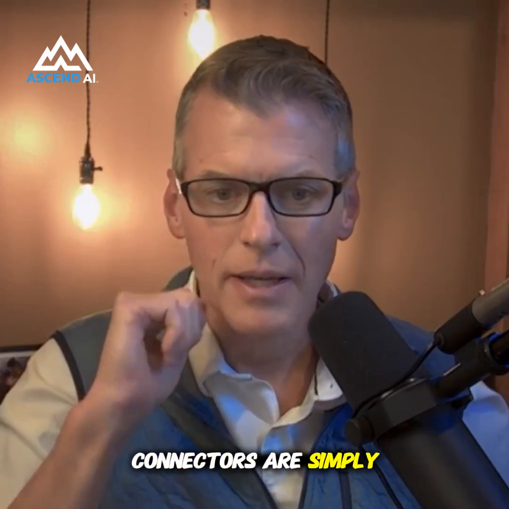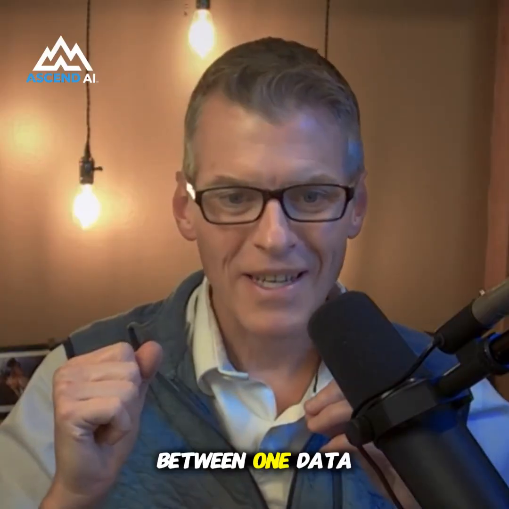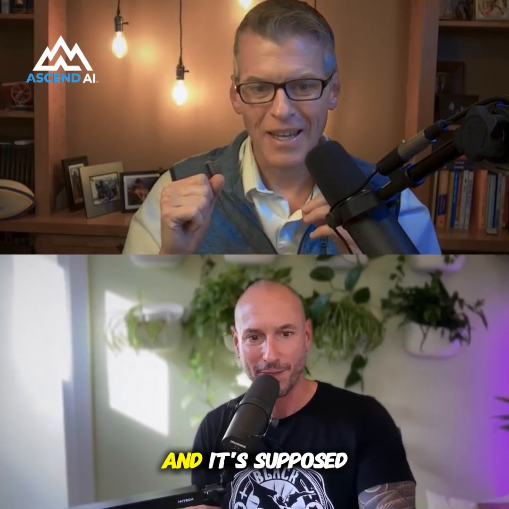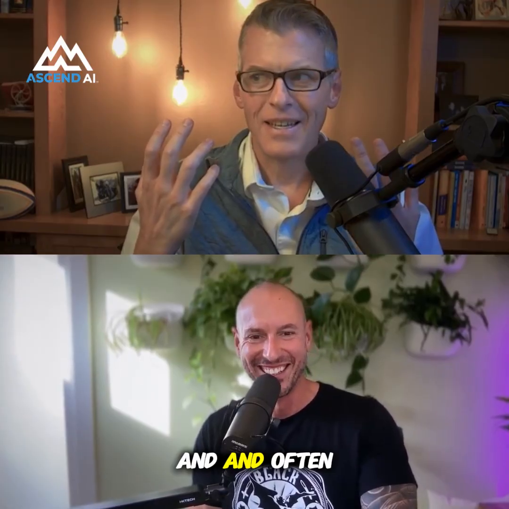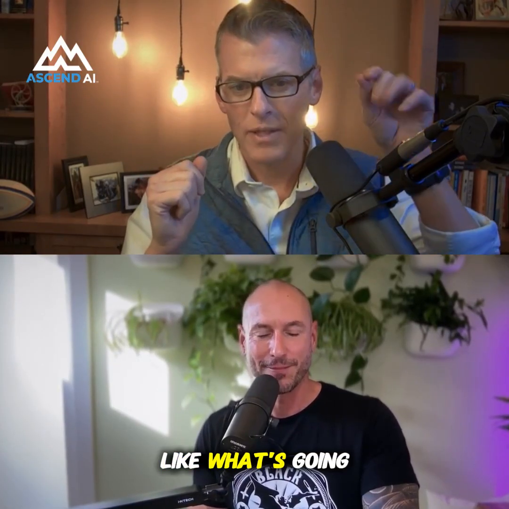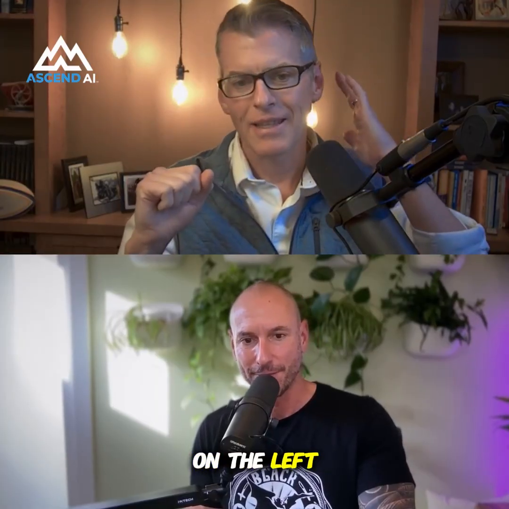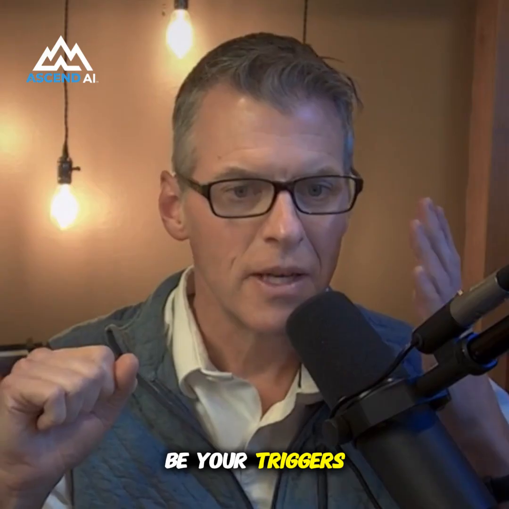Connectors are simply the connection between one data source and another data source. And it's supposed to be easy. Often these are defined, if you think in terms of left and right, like the coin going into the machine and what's coming out of the machine. On the left, it's going to be your triggers.